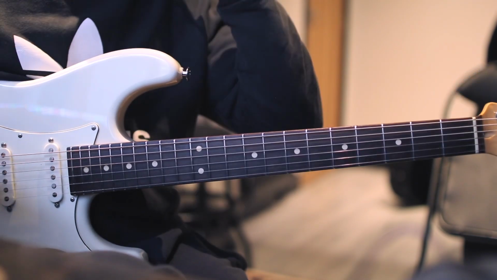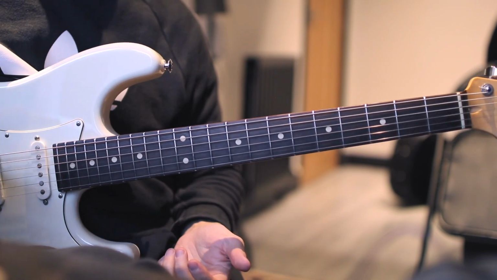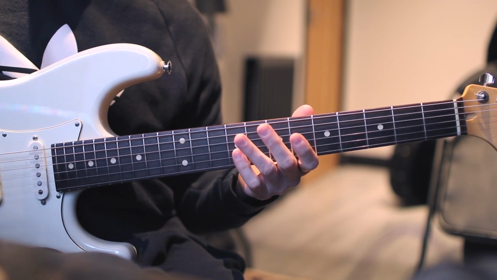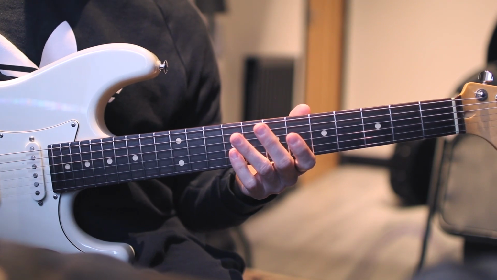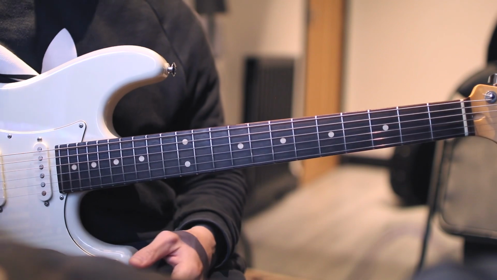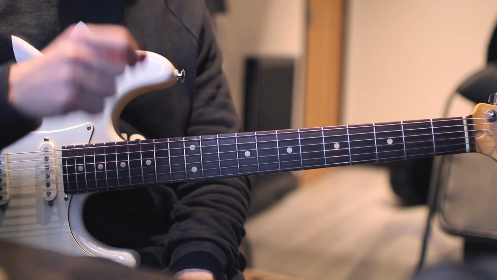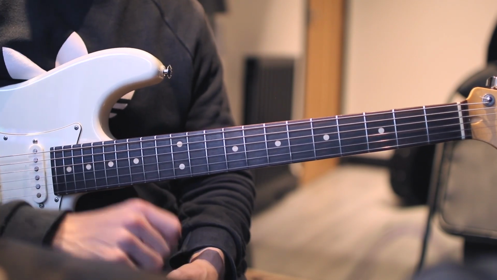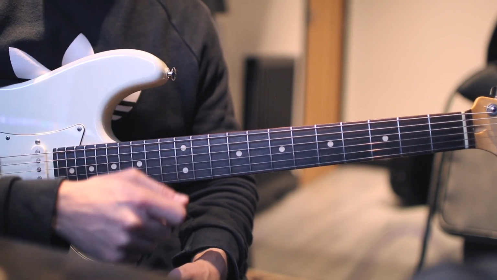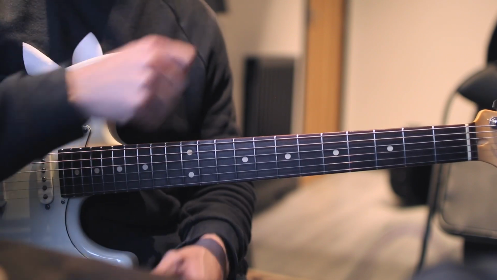Okay, now what I want to start doing then is starting to connect. So I might just do quarter notes here, okay? So if I just mute the track and just have the click on, so it'd be like A, D minor, F major, G major, E7, back to the start, okay?